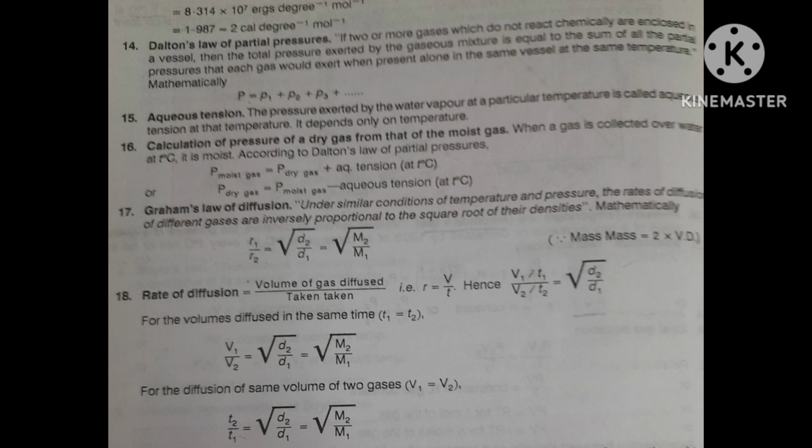According to Dalton's law of partial pressures, P moist, the pressure of moist gas, is equal to pressure of dry gas plus aqueous tension at T degree centigrade. Pressure of moist gas includes pressure of dry gas plus aqueous tension at the same temperature.